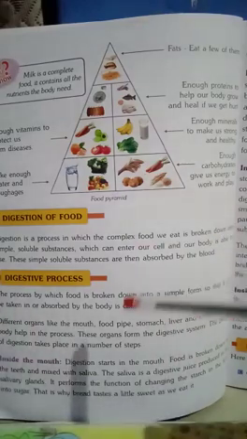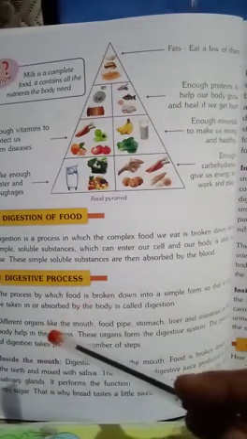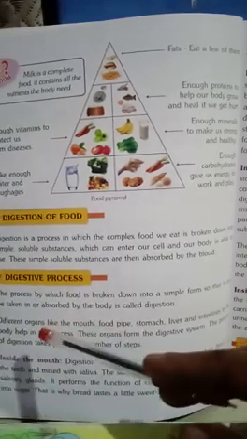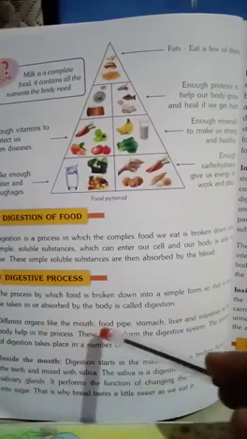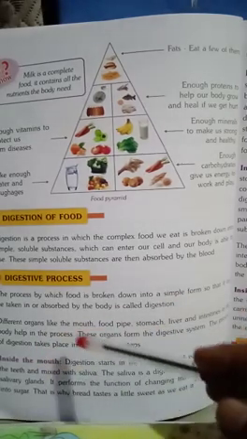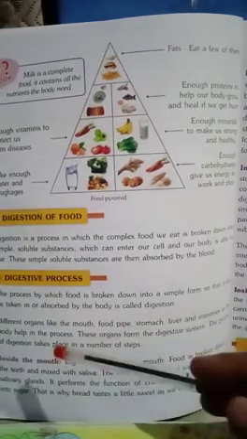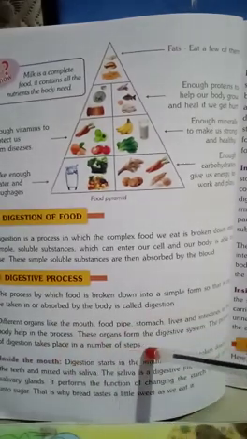Okay students, how will this process take place? Let us discuss one by one. Different organs like the mouth, food pipe, stomach, liver and intestine in the body help in the process. These organs form the digestive system, and the process of digestion takes place in a number of steps.